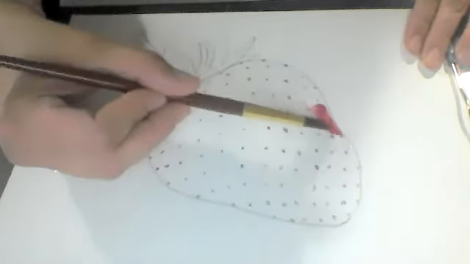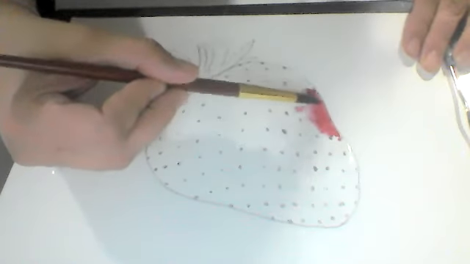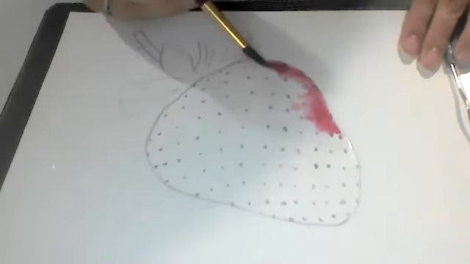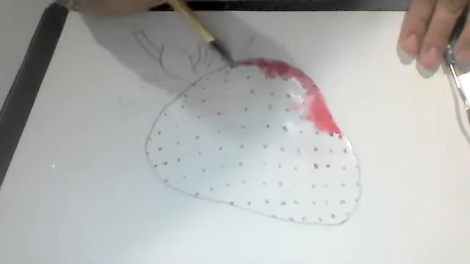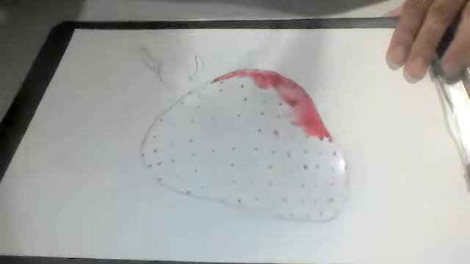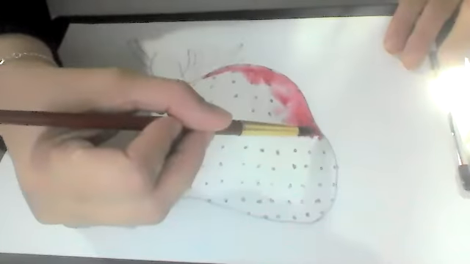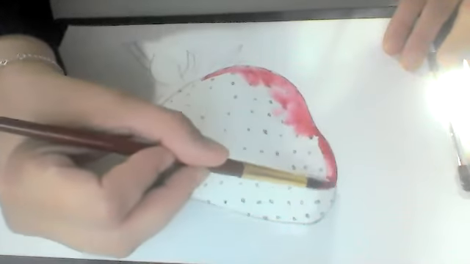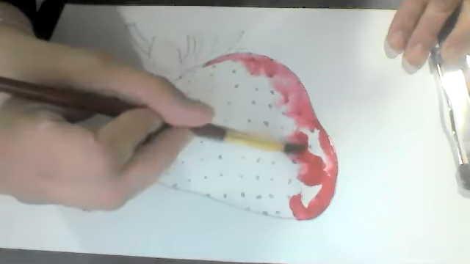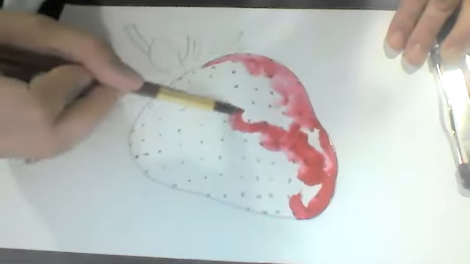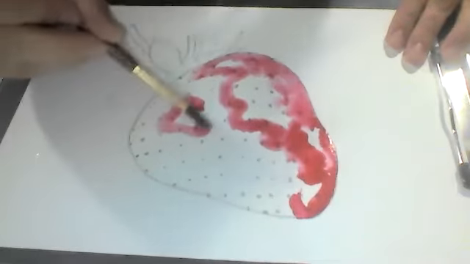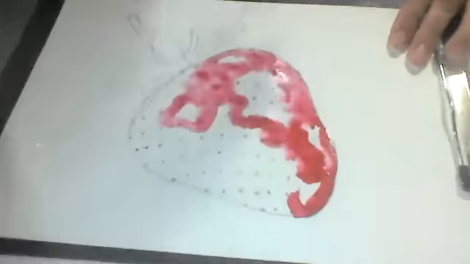So we start from here, and again, we just let the paint spread through or into the water like that, very natural. And then same thing in this area. Okay.